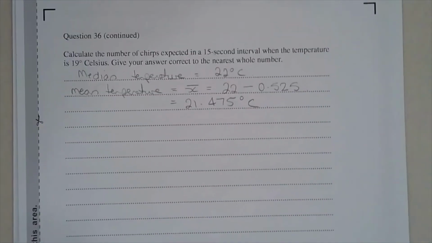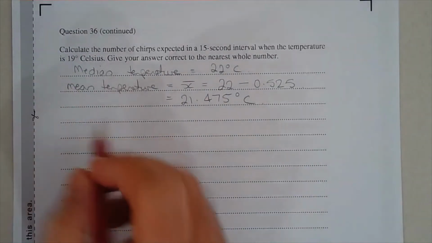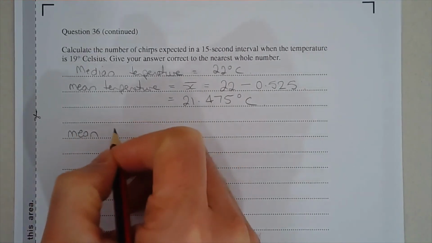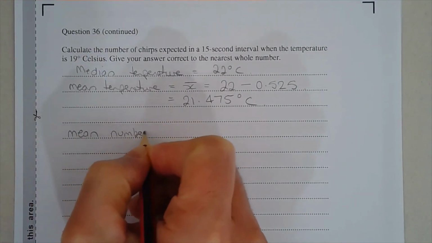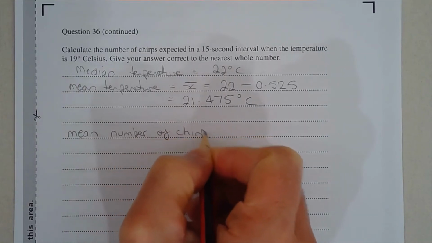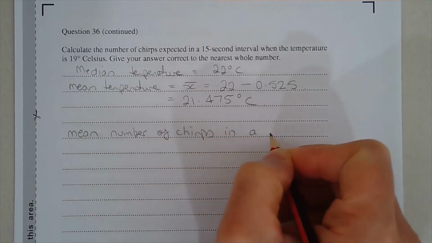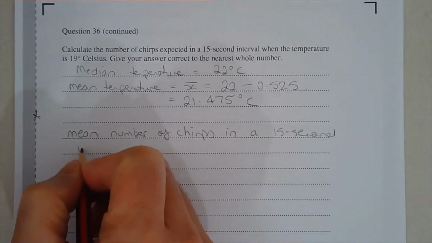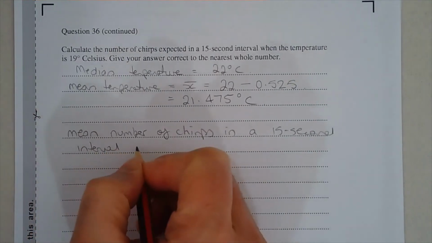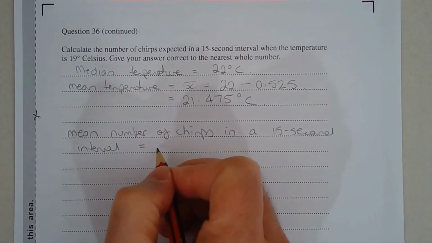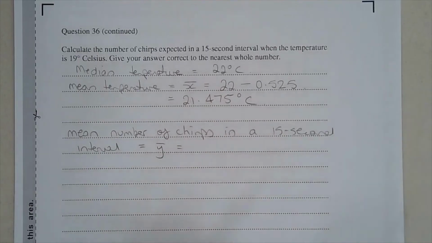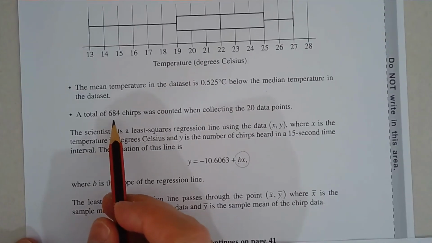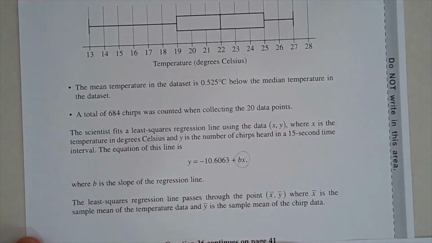So let's work out the mean chirp data. What's the mean number of chirps in a 15-second interval? And that's in fact equal to y bar, which is equal to 684 divided by 20.